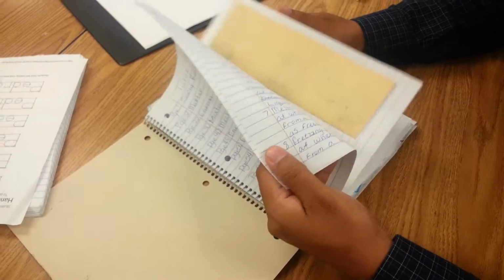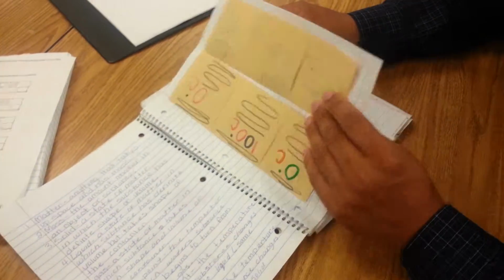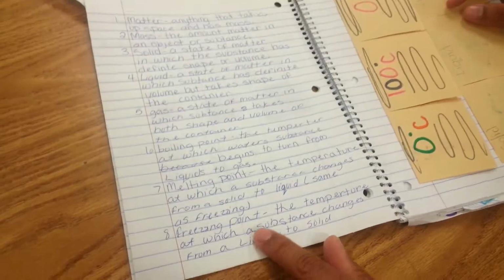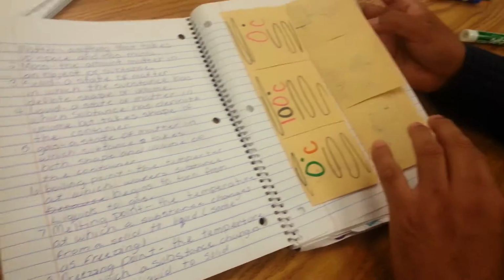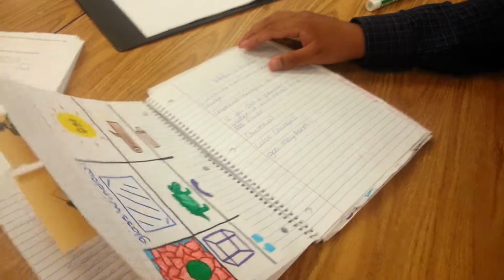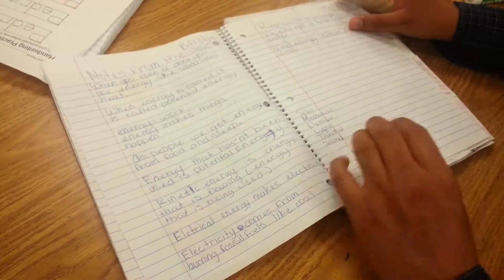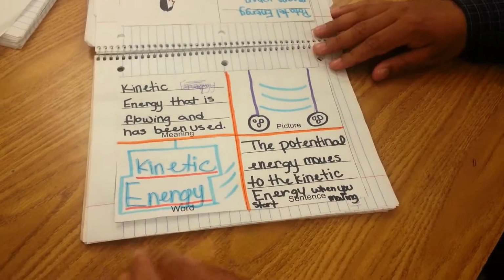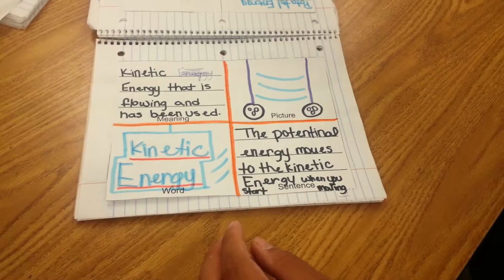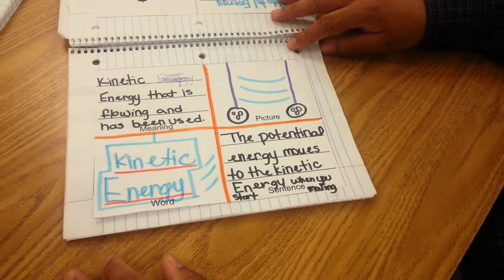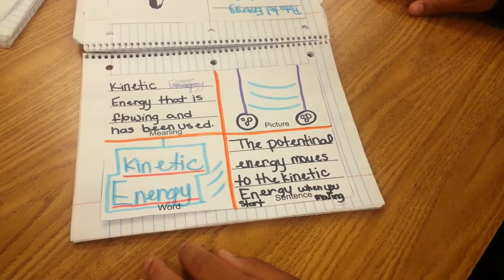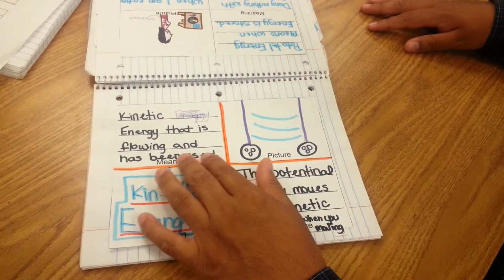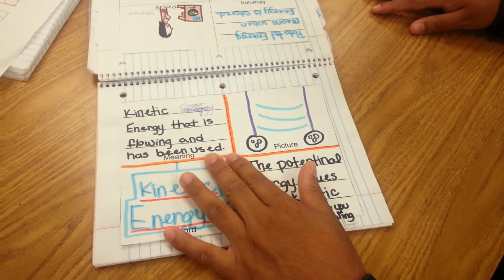You know, obviously there's many different ways to teach vocabulary. You can see here, sometimes we'll just write out definitions, but obviously we don't want to stick to just that. We know that we can take notes on many videos. I like to use this Foursquare method. When we teach something new like kinetic energy, sometimes we'll have a movement that goes with it. And so kinetic energy is something that's flowing and has been used.